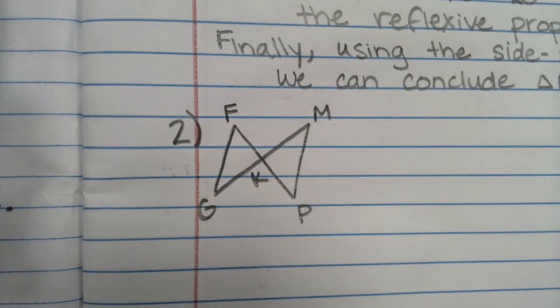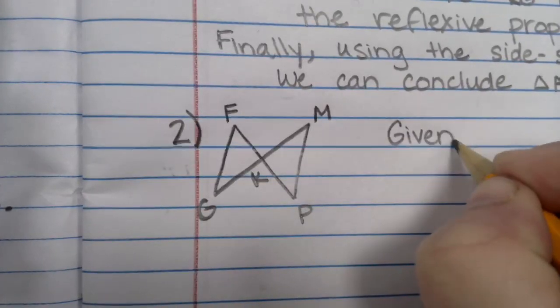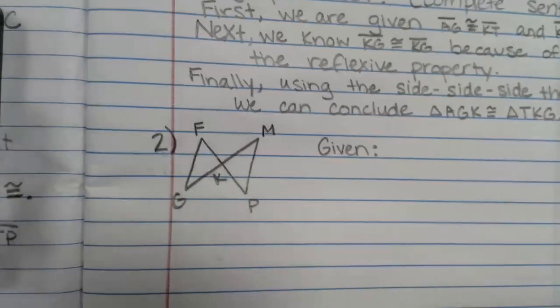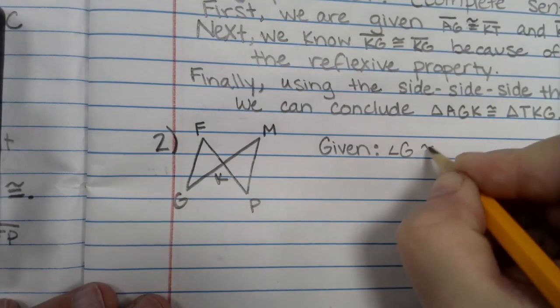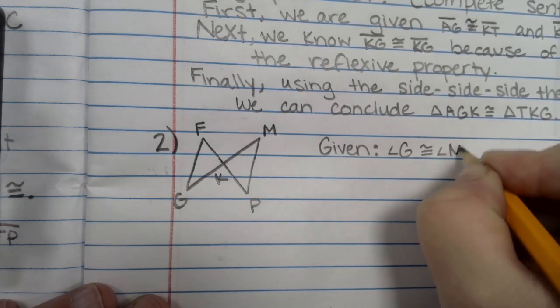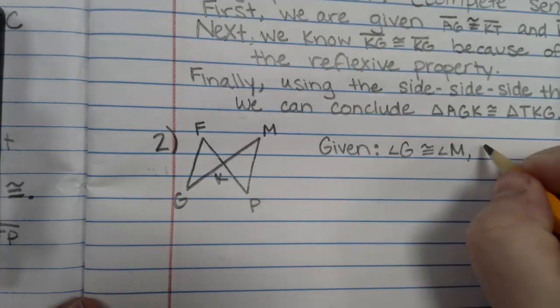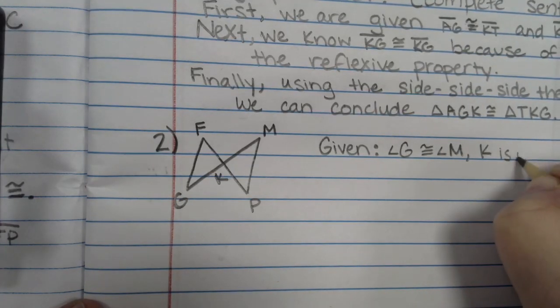All right, and again, this is from yesterday, so we're doing the same given and the same proof. We're just showing it two different ways that we can do a proof. So in our given, we know that angle G is congruent to angle M. And we know that K is the midpoint of FP.